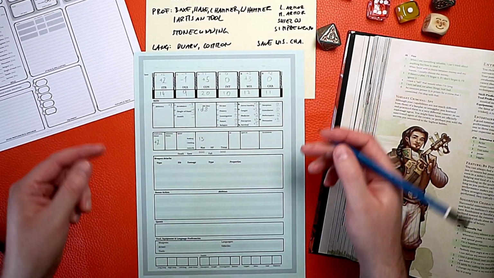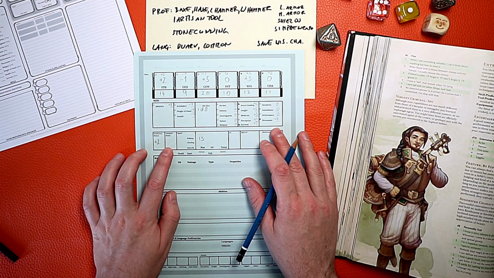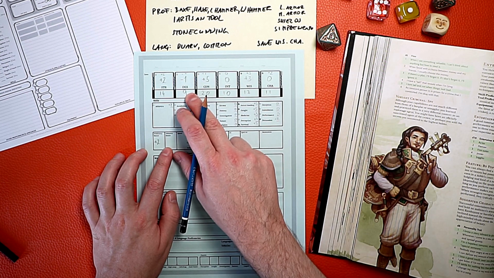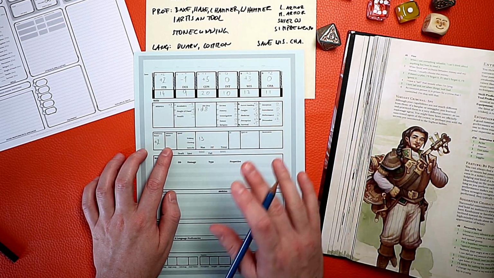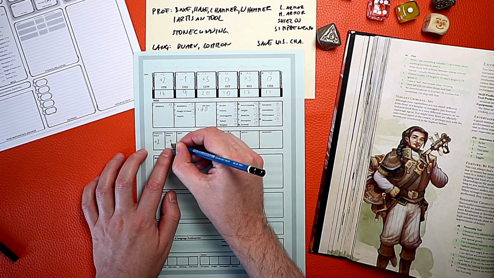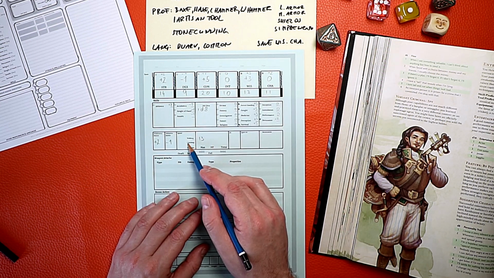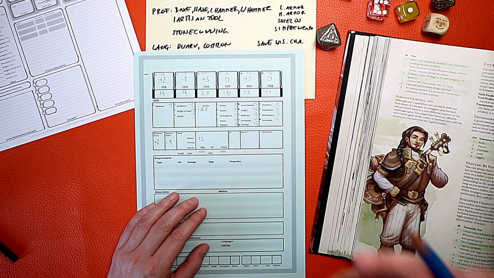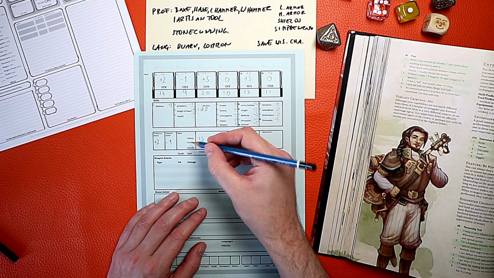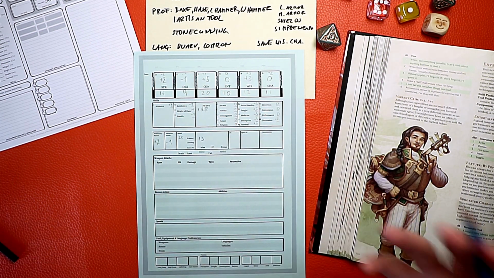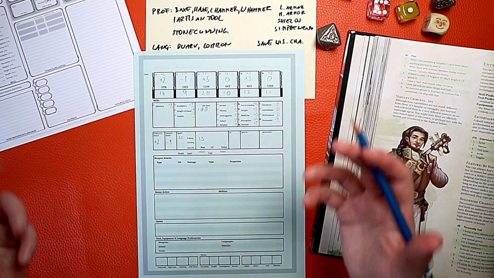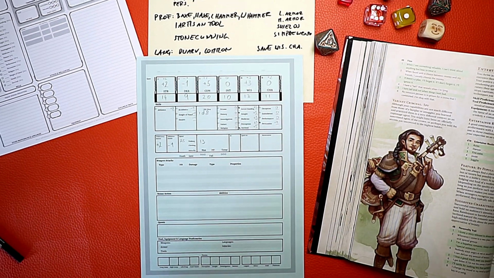And now let's go one step further down. Your initiative bonus is always your dexterity, unless your class specifies differently. So for me, that is a -1. The walking speed is determined by our race, which is a dwarf, which is a standard 25 foot. And we don't have any climbing, flying, or swimming speed. There are some races that give you those abilities.